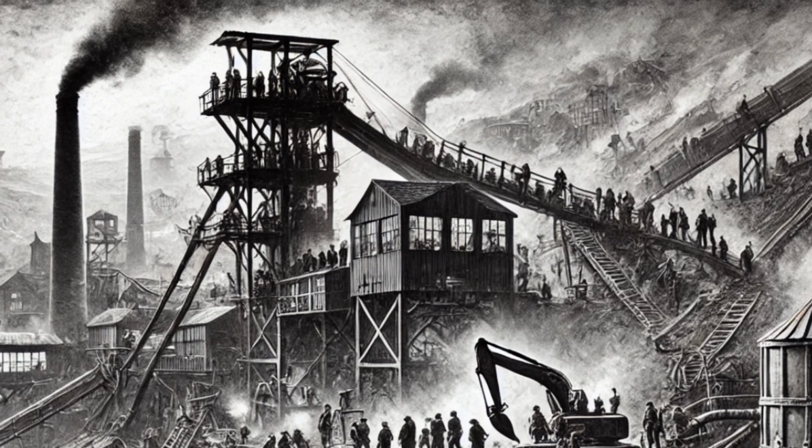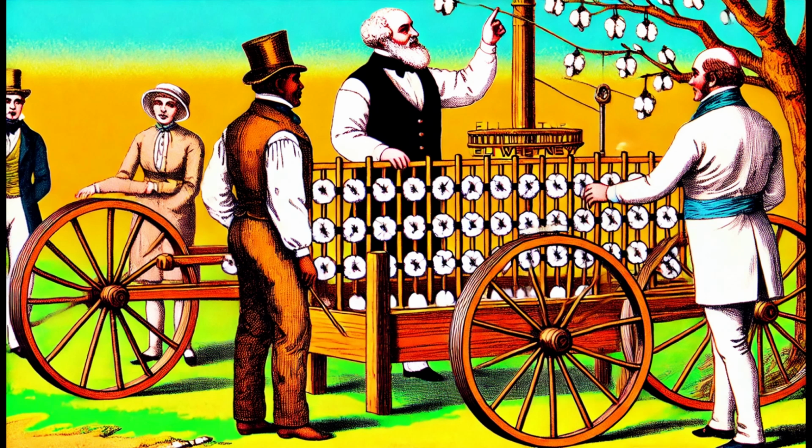Social mobility and class structure. The Industrial Revolution brought about changes in social mobility and class structure. The growth of industries and the expansion of markets created new opportunities for entrepreneurship and investment. The rise of the middle class, consisting of entrepreneurs, merchants, and professionals, played a more prominent role in society.